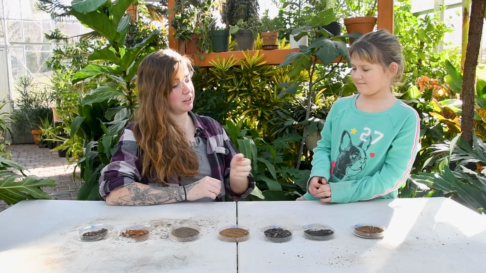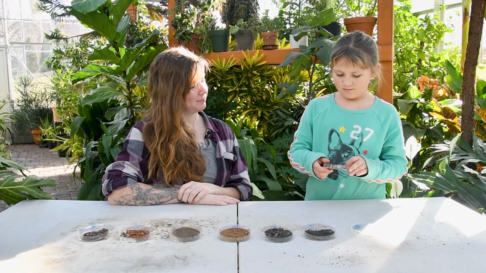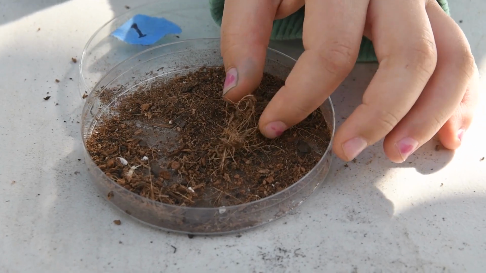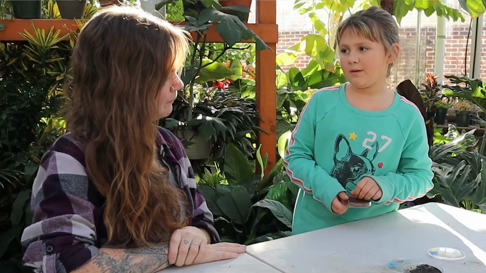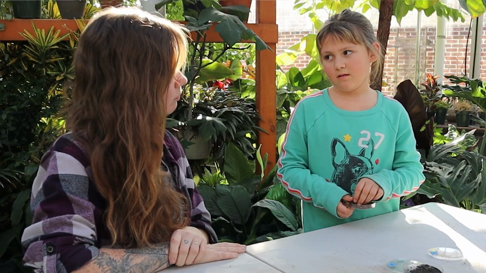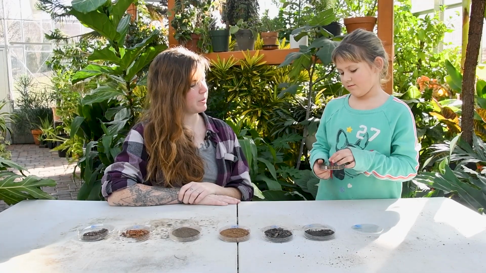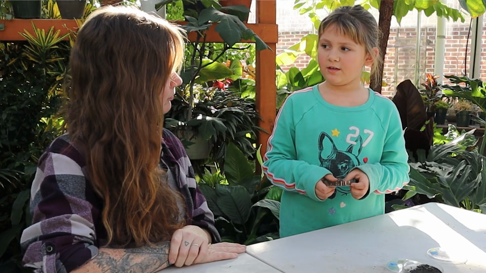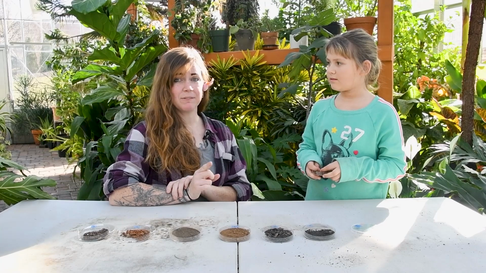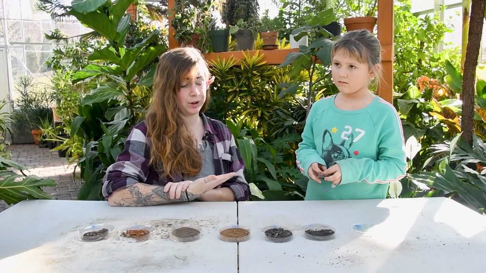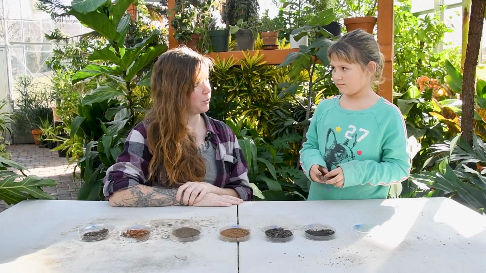So Alice, do you want to take a look at the first one? This one looks more crumbly and it has some grass in it. Yeah. Probably means that it had grass growing in it. Do we think that's good or bad for growing? Probably good because already something was growing in it. Yeah, that's true. By having grass in it, we know that something can already grow in it. That's a really good point.